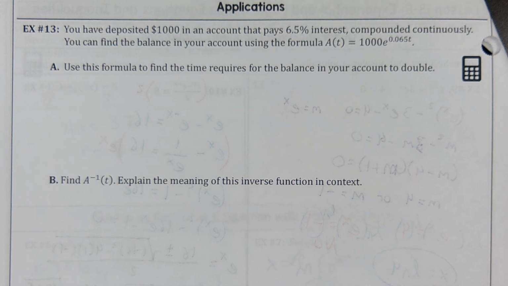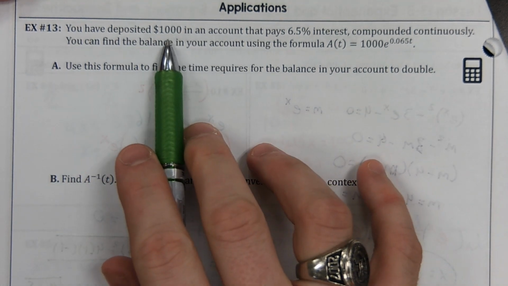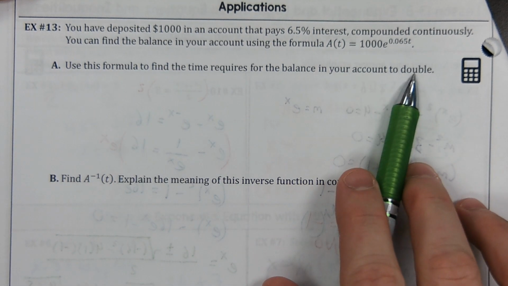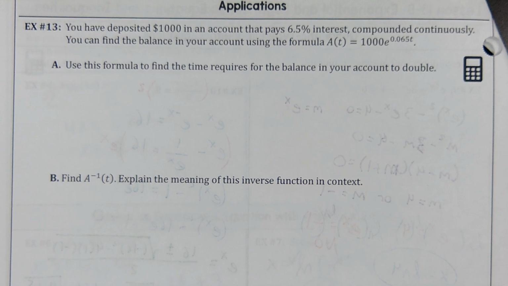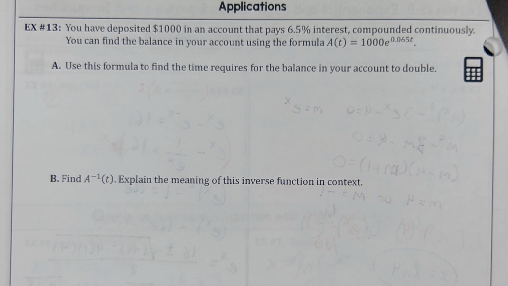I say we set it equal to double the principal and solve using logarithms, because we now have that ability. You should have that ability from last year. But let's do it this way. If I know I'm trying to double my money, then I know that it's trying to go to $2,000. But what about this? What if I never told you how much money you started with in the account? Would that change the answer? Would that change the time to double?